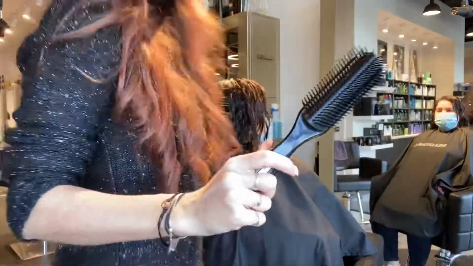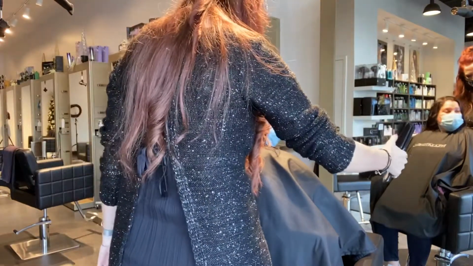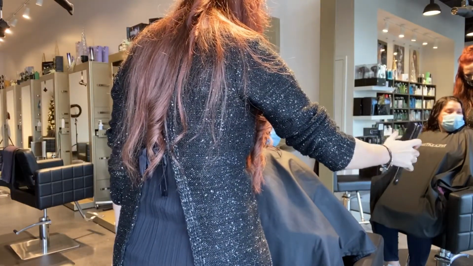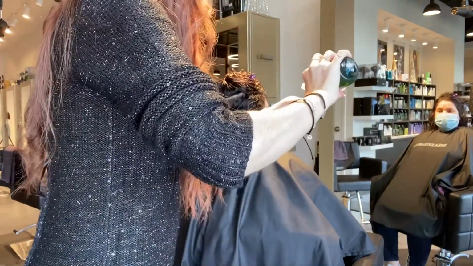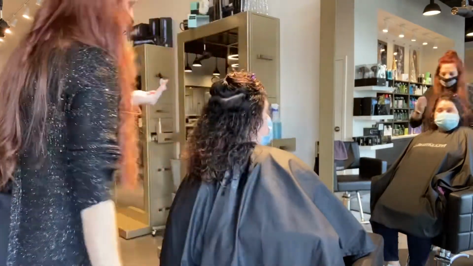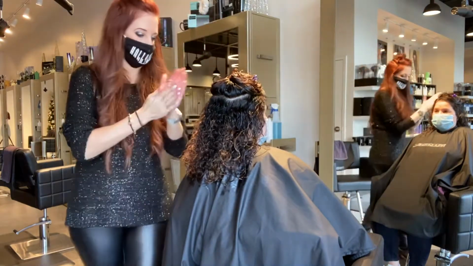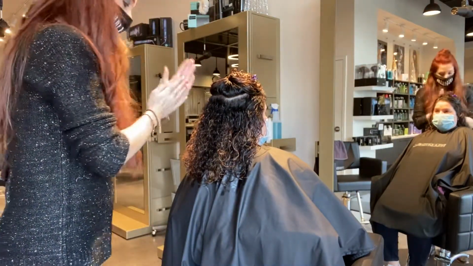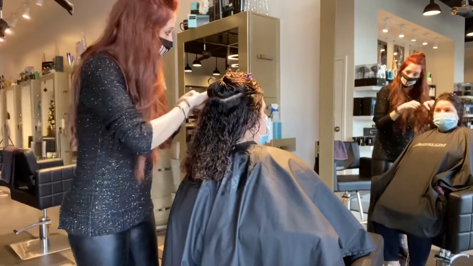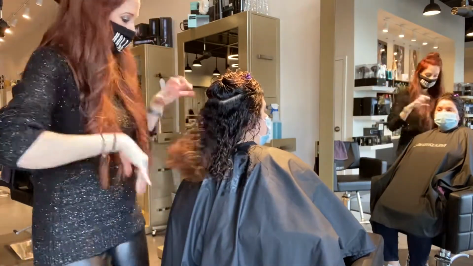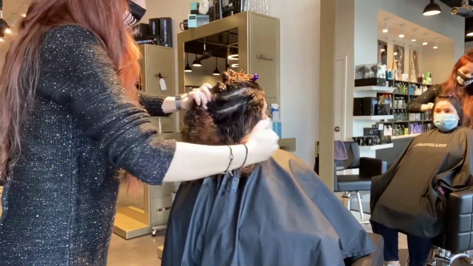Next, I'm going to use one of our Denman brushes. I'm showing my guest how they come in rows. That way we can do a little bit of a rotation with her curls. Showing the guest the amount and the control of our defining gel. It's not going to get crunchy. It's not going to get flaky. But as you can see, we're applying it to the mids, down to the ends, and then resaturating close to that base.